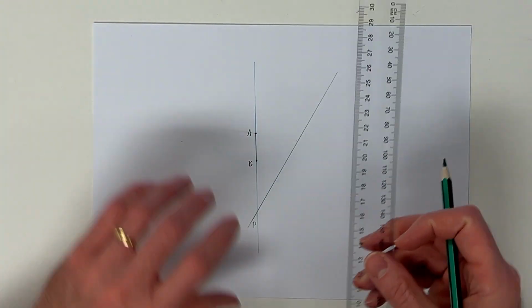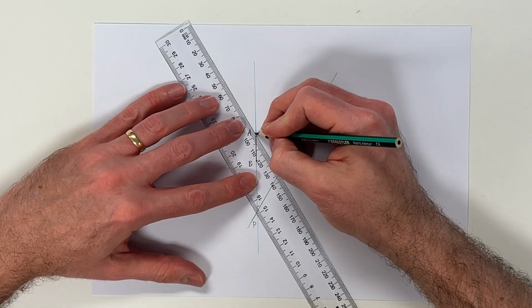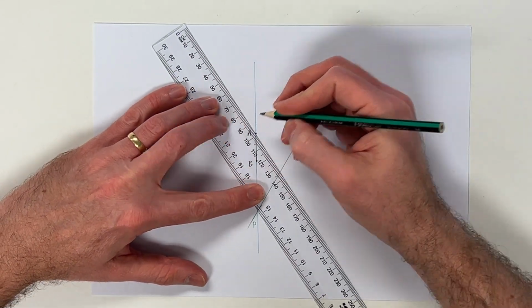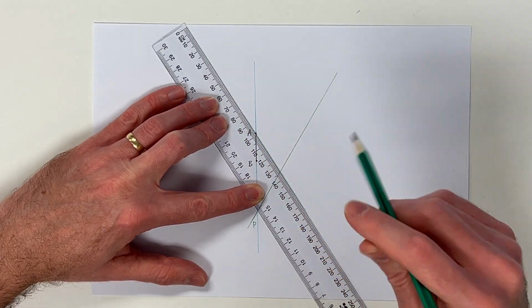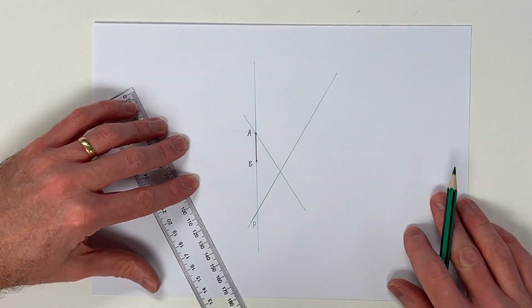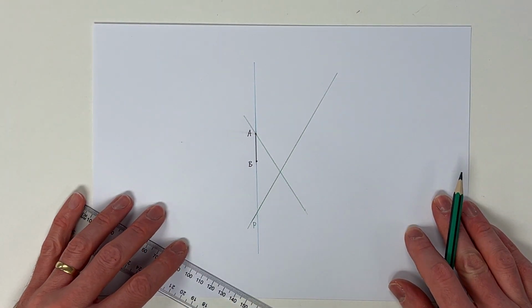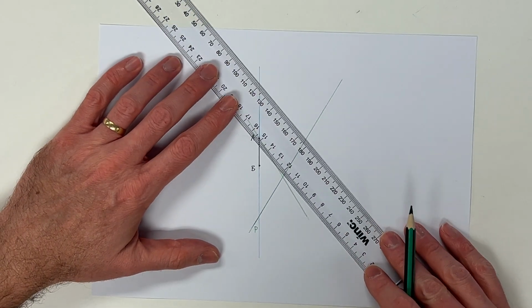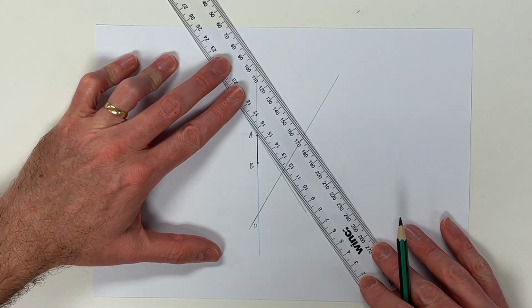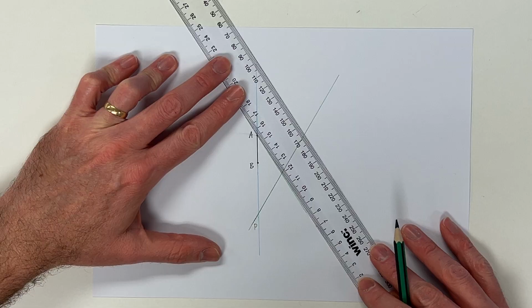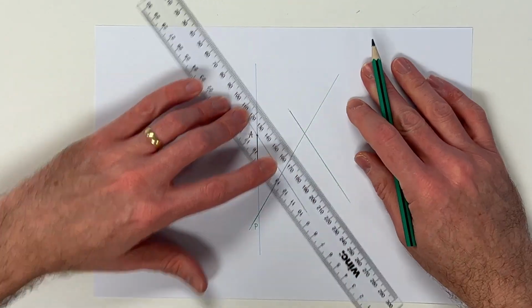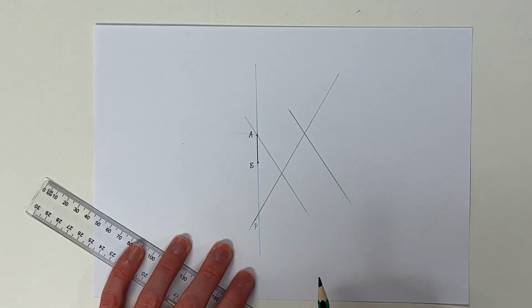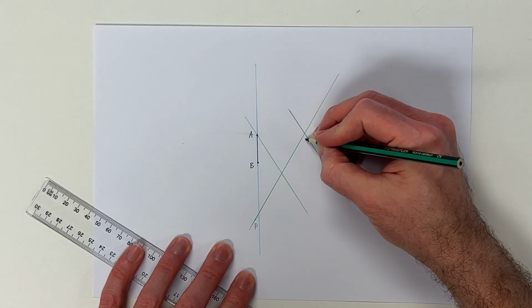And now I'm going to cross align A and P the other way and draw a line through A. And then I'm going to side align the line I just drew, so draw a parallel line to the one I just drew. And I'm going to call that point X.